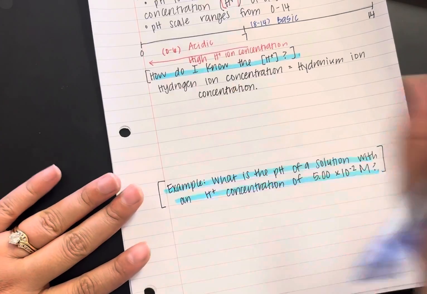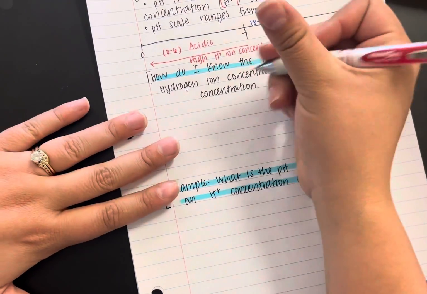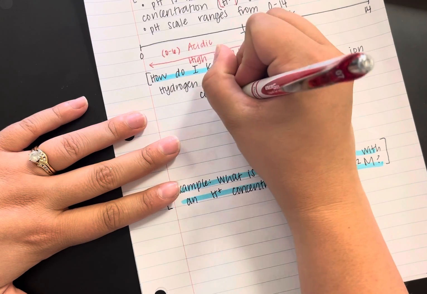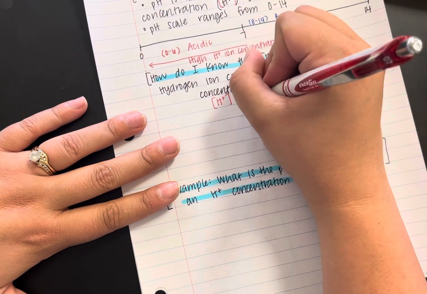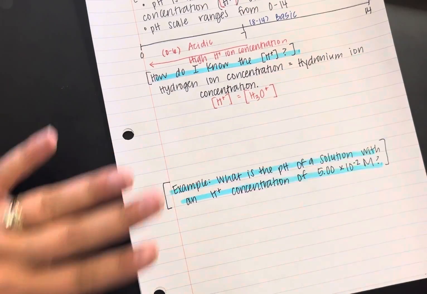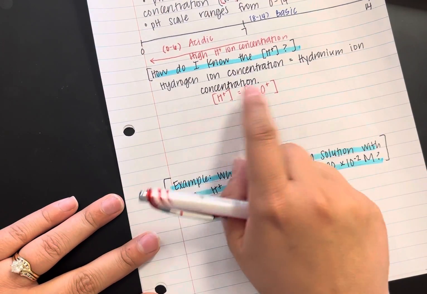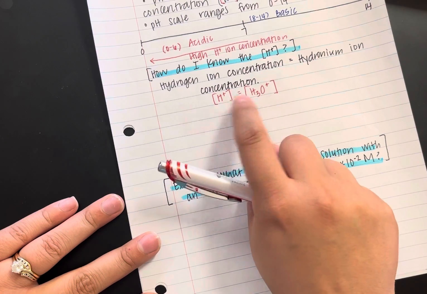So how do I know the hydrogen ion concentration? A few key things here: hydrogen ion concentration is also considered the same as H3O, which is known as hydronium. That hint is a question on your Google form. Whenever you see either of these, it's considered the same thing.